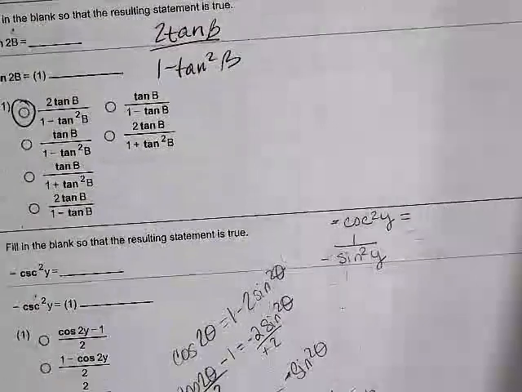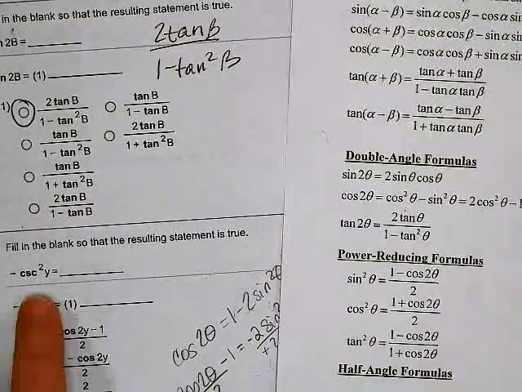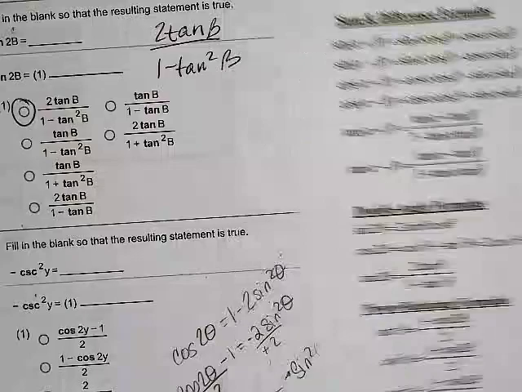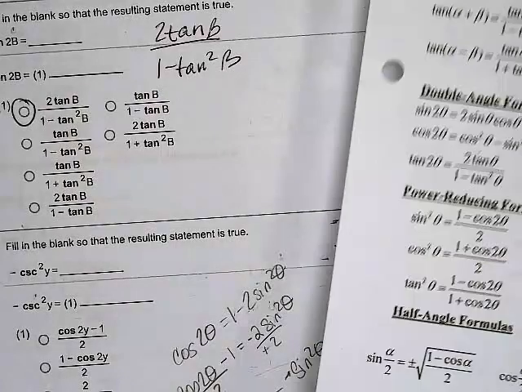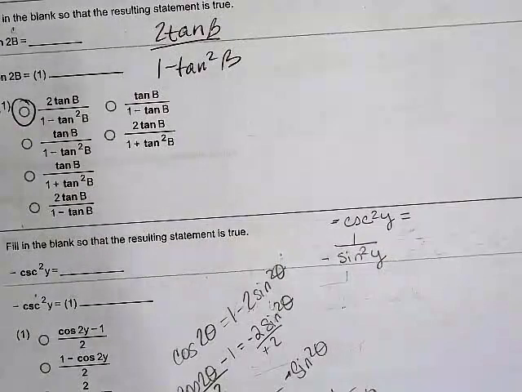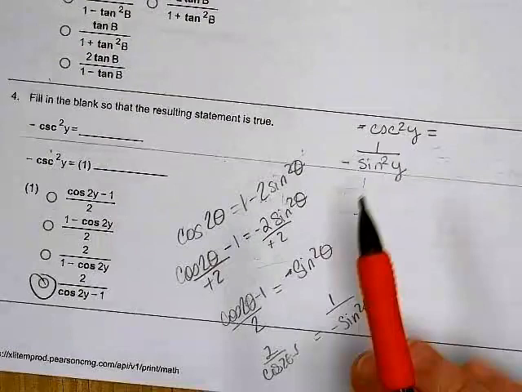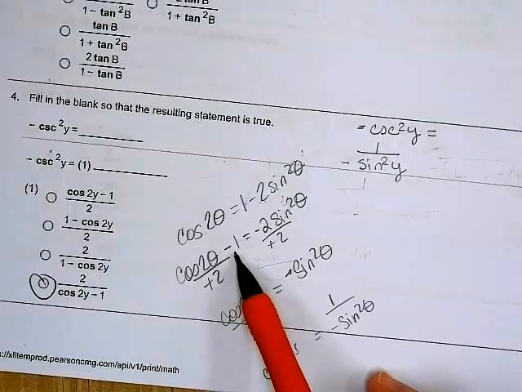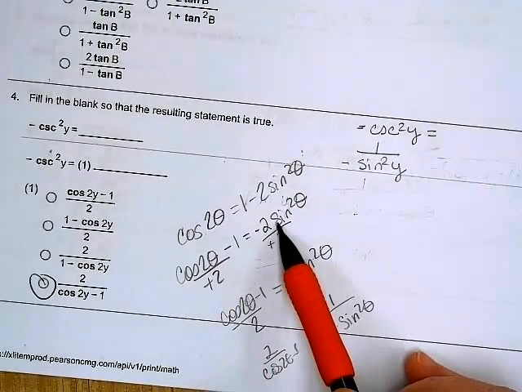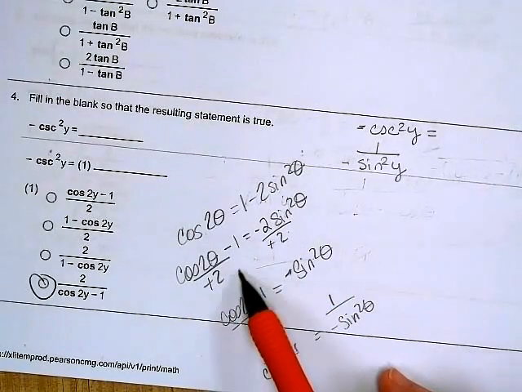Number 4, the negative cosecant squared of y. Well, negative cosecant squared of y is negative 1 over sine squared. We go to our cosine 2 theta equals 1 minus 2 sine squared theta. Subtract 1 from both sides so that I get negative 2 sine squared theta. Then I divide by 2.